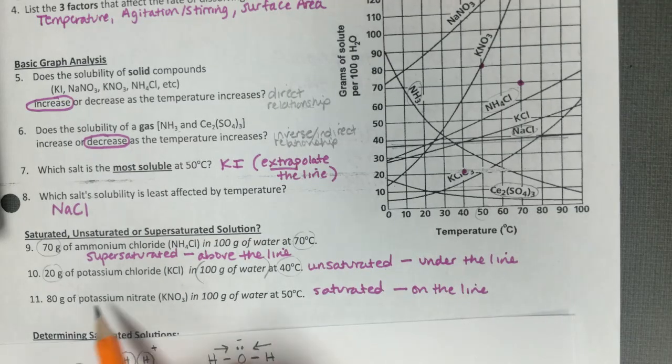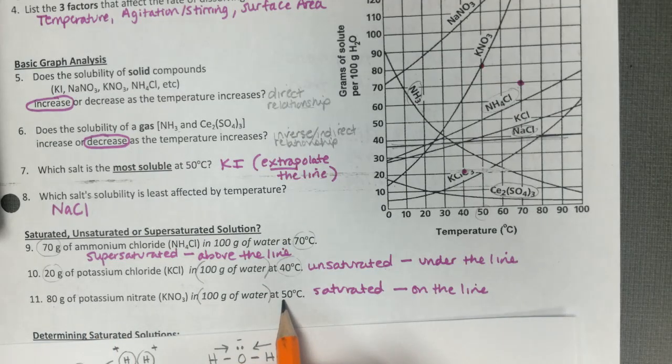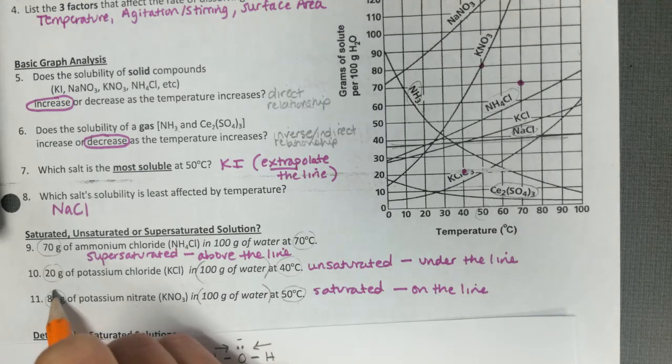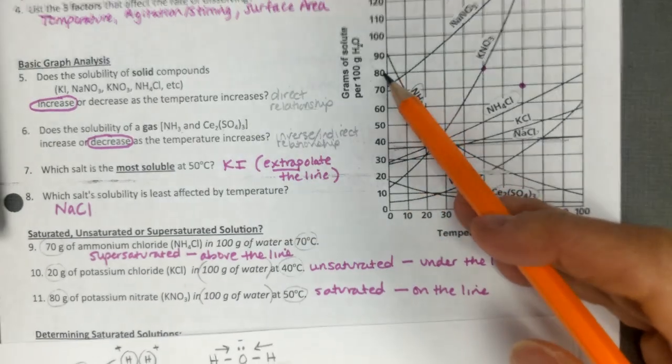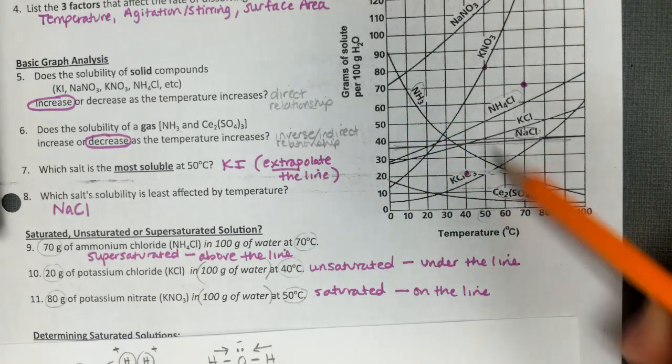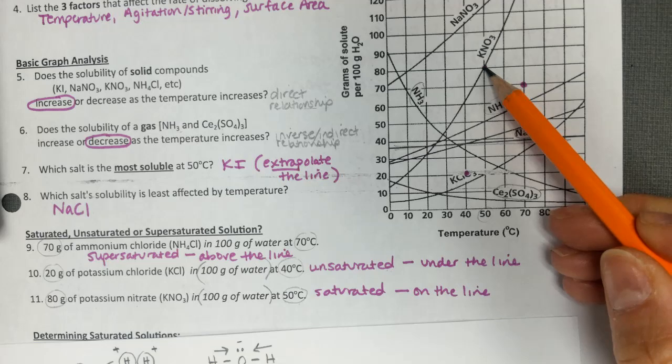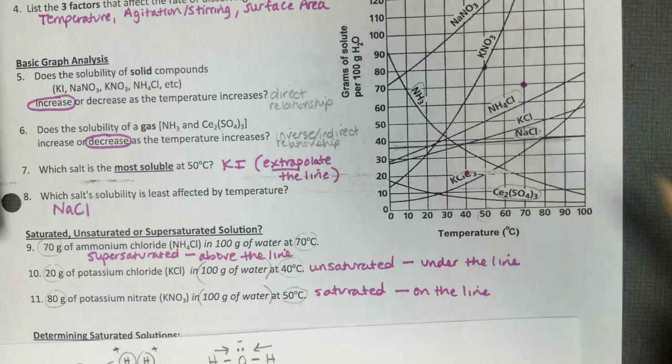And then the last one we're looking at is 80 grams of potassium nitrate. I'm going to ignore that at 50 degrees Celsius. So I'm looking at this number with this number. So 80 grams is on my y-axis, 50 degrees is here. When I plot that point, it's directly on the line, so that tells me it's saturated.